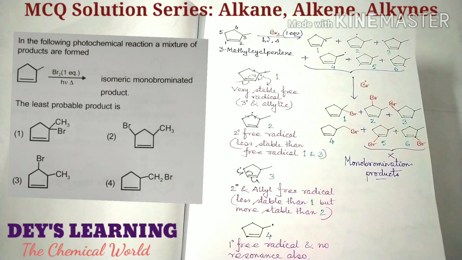So free radical 1 is a very stable one. Now in case of free radical 2, this is a 2-degree free radical. This is less stable than free radicals 1 and 3 of course. In free radical 3, look here, this is again an allylic free radical, right? And of course it is 2-degree. So there is resonance involving the double bond, and hyperconjugation involving the 2 alpha hydrogens at carbon number 4 is present.